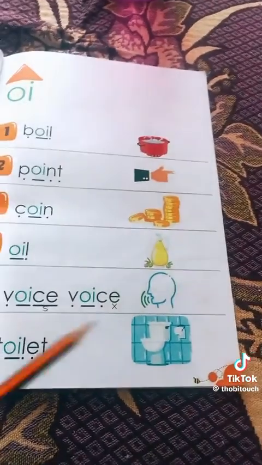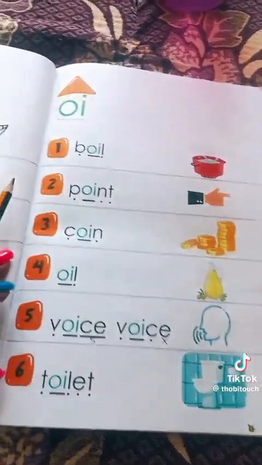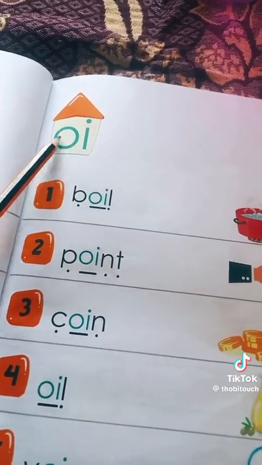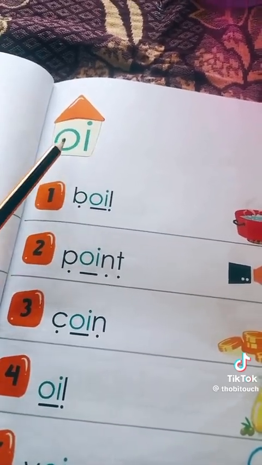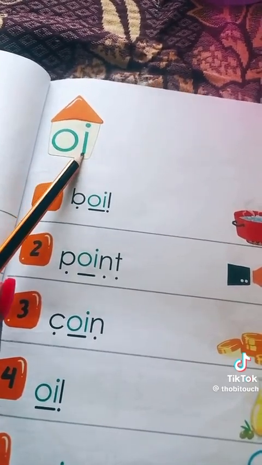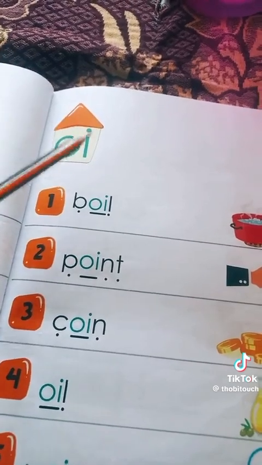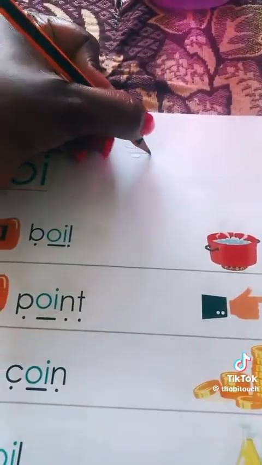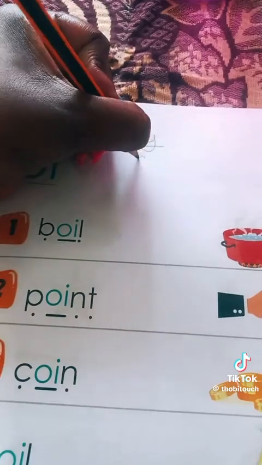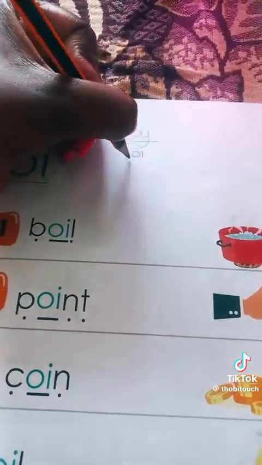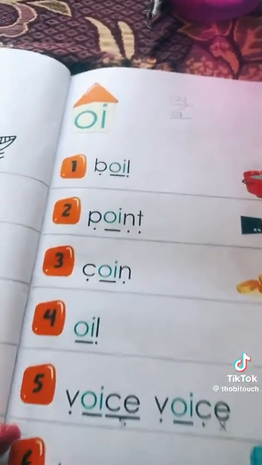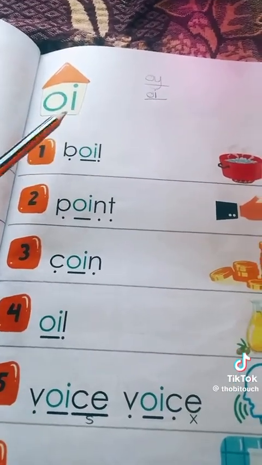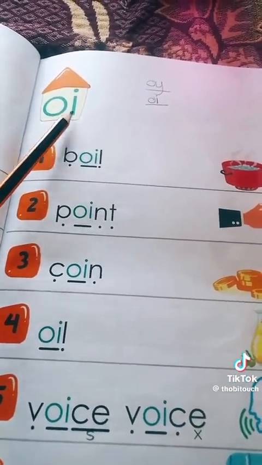You will notice on page 45, we also have the oi sound. But this oi is created by the letter O and the letter I together. So what are we learning here? That oi can look like that as an O-Y, and oi can look like this as an O-I, okay? So let's look at the words with the oi sound that is created by the letter O and the letter I together.